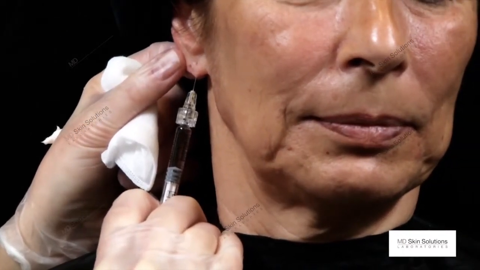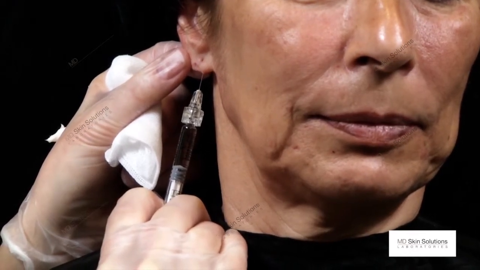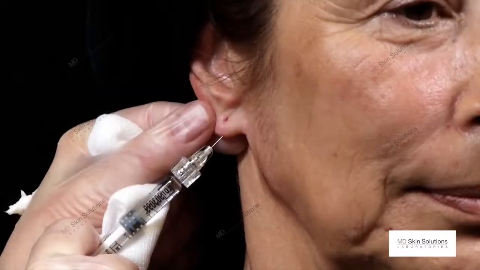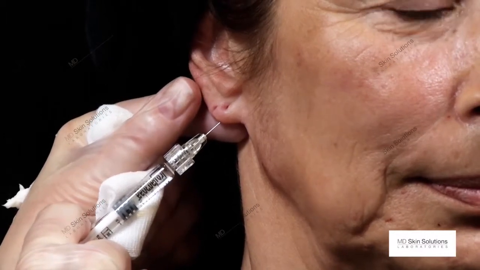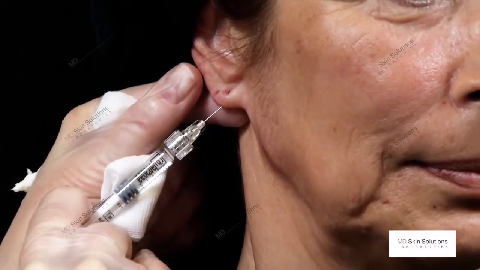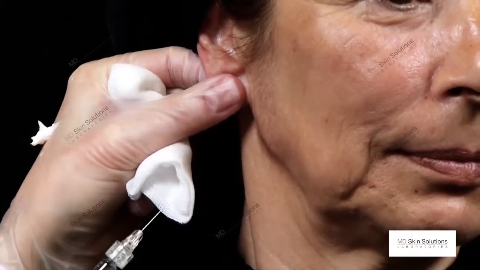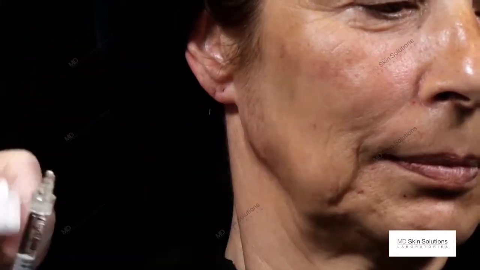I use a 30 gauge needle. I mix the Pluryal with 20% of lidocaine, reshape, revolumize the earlobe in order to get a younger-looking earlobe and the earrings better holding.